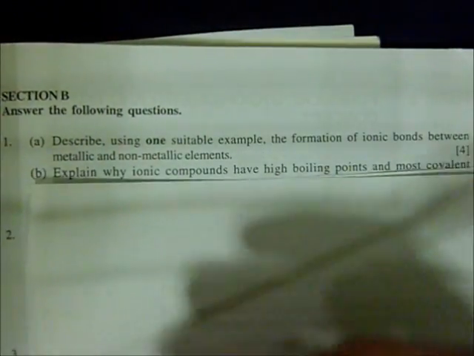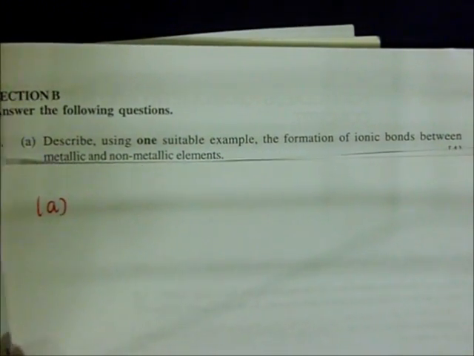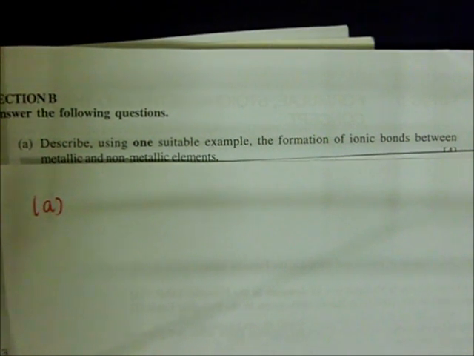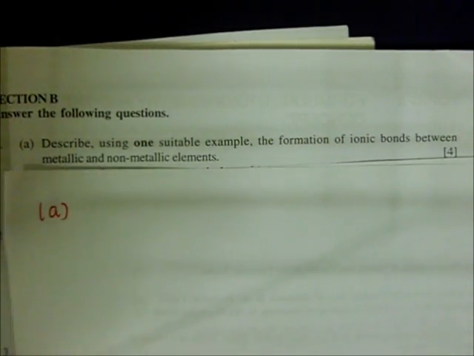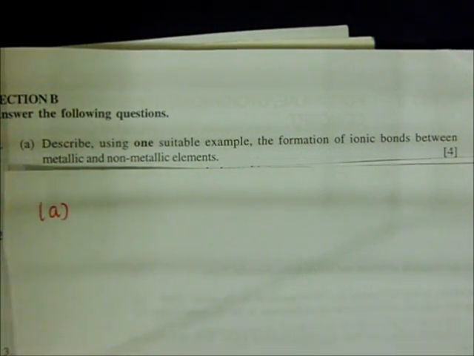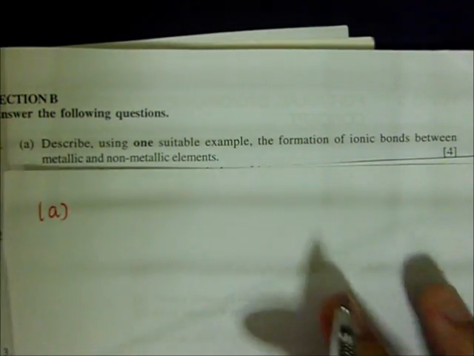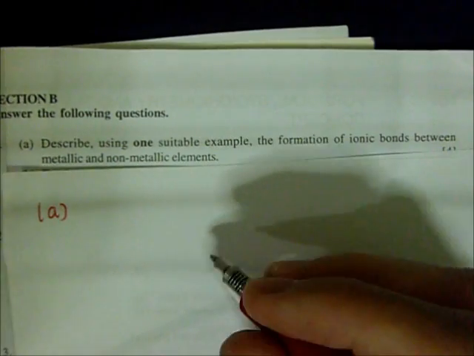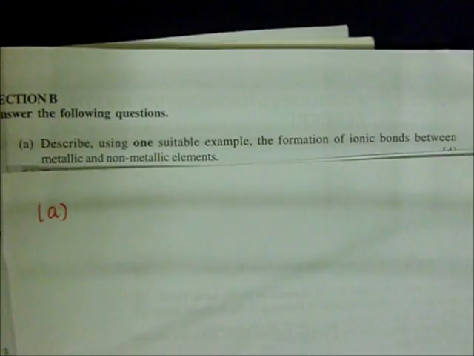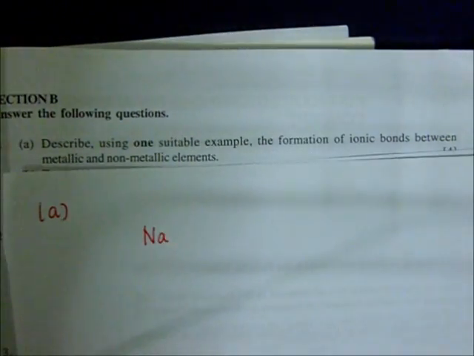Now for this question, what you need to do is to describe the formation of ionic compounds. So first, we already know that ionic compounds are formed between metallic and non-metallic elements. So how do they form? So it is formed by the transfer of electrons. So you can draw the dot and cross diagram to illustrate how the formation takes place. So sodium, draw the dot and cross diagram.